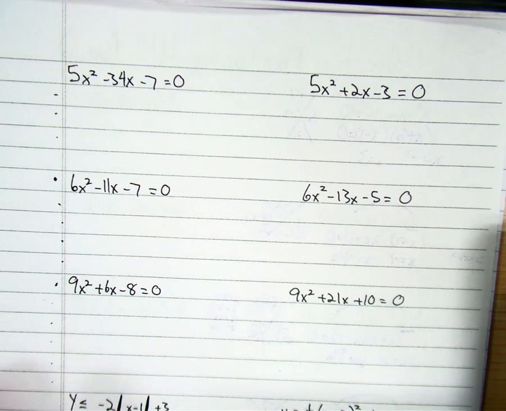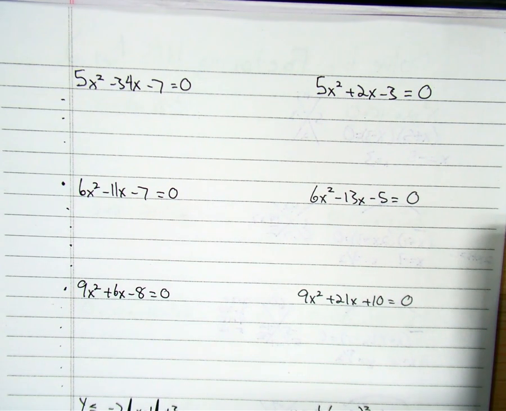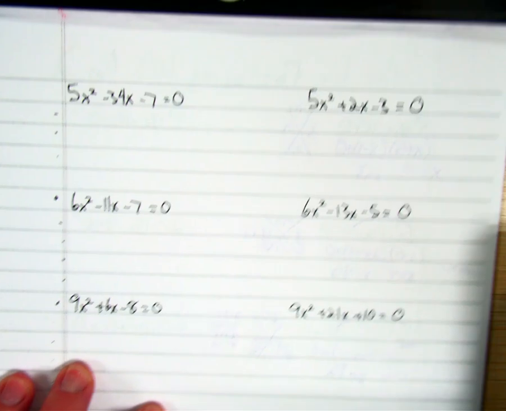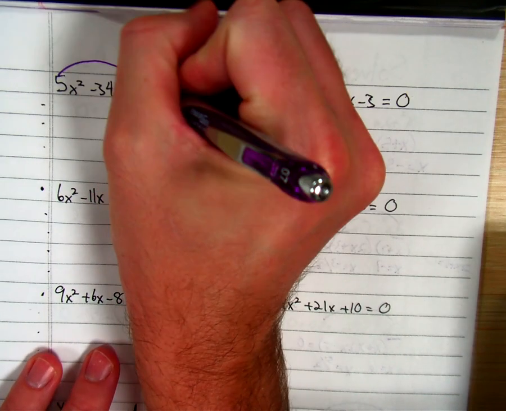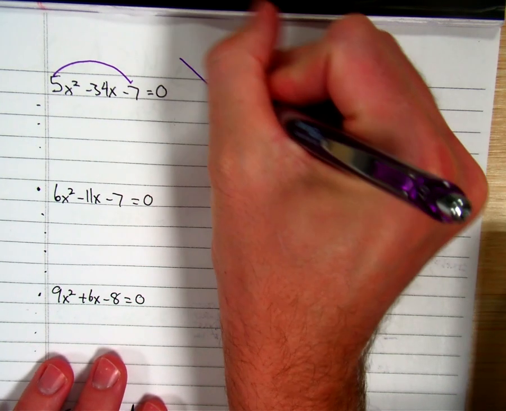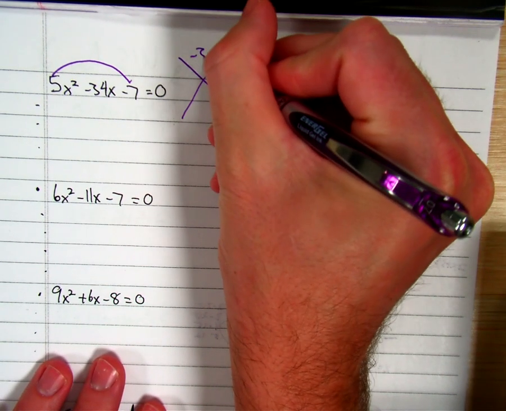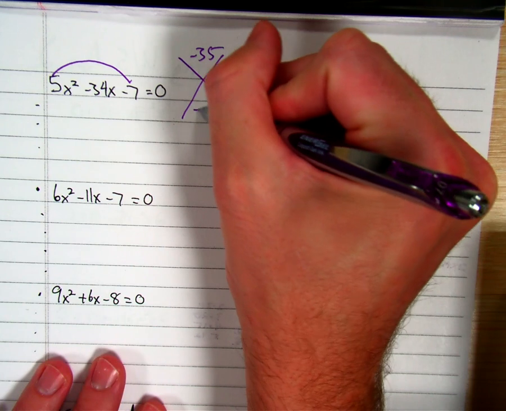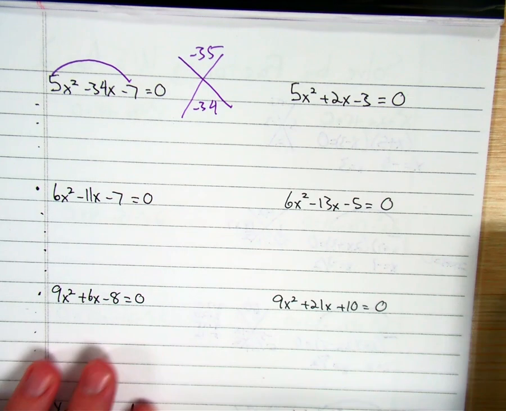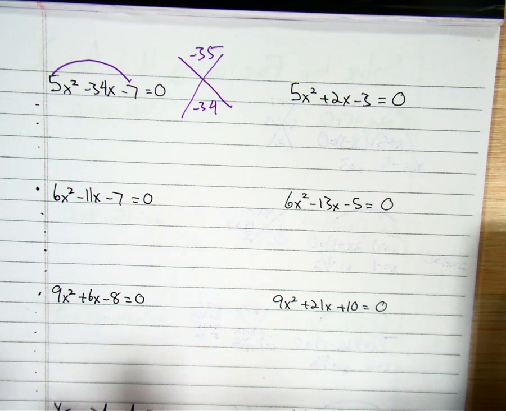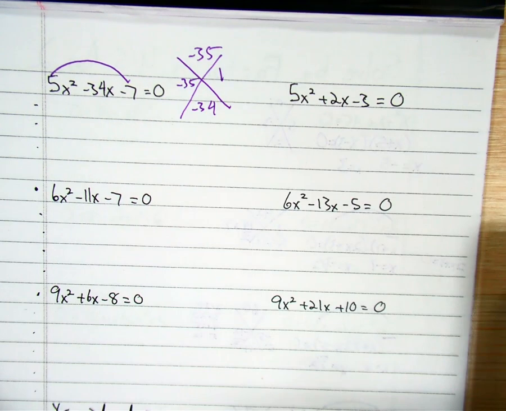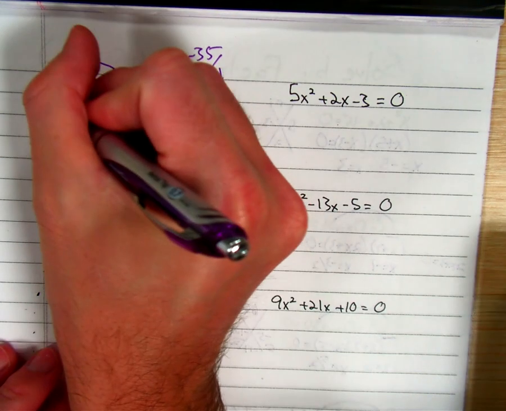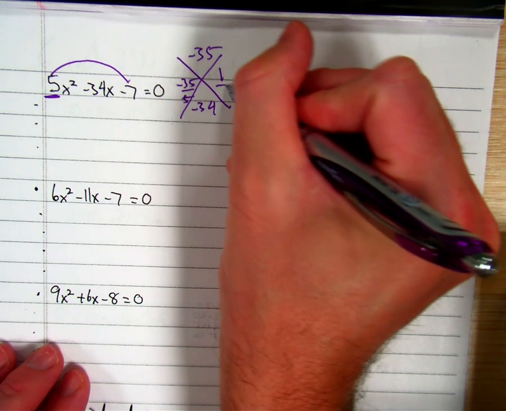Ooh boy, we keep getting bigger. 5x squared, 6x squared, 9x squared. Oh my goodness. All right, 5 times negative 7. What's going to multiply to negative 35 and add to negative 34? Negative 35 and a positive 1. Okay, we have to come back and divide by that 5.